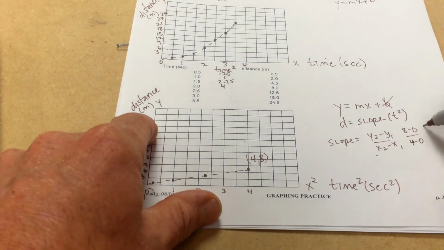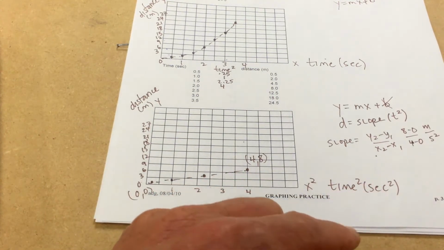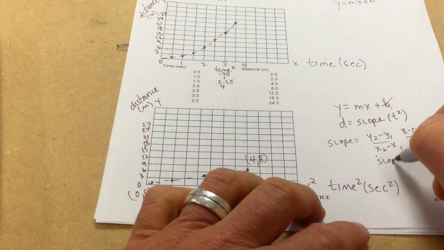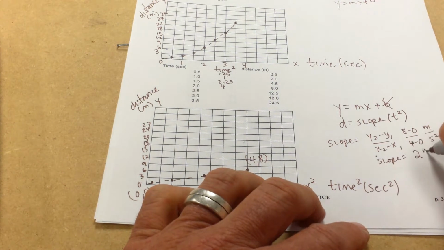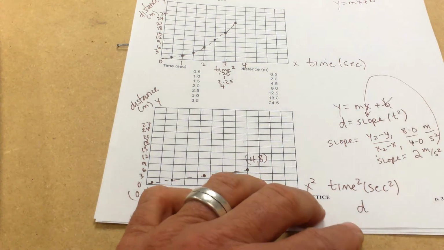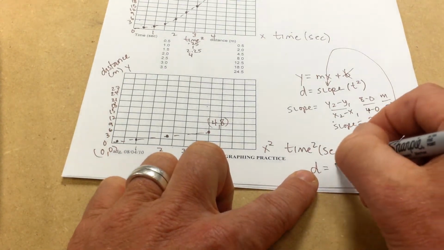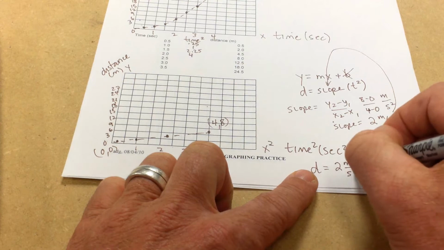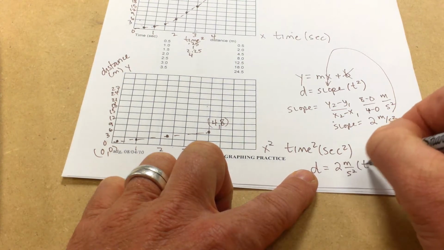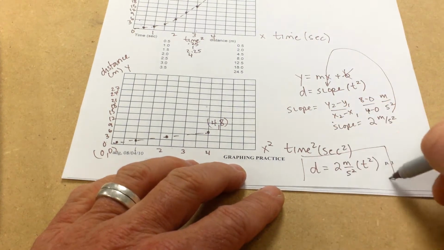The units here would be meters over second squared. And so our slope then is 2 meters per second squared. That then can be placed into this. We get distance equals 2 meters per second squared times t squared. Now, there's your equation.